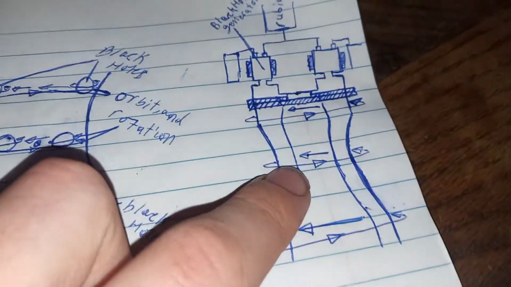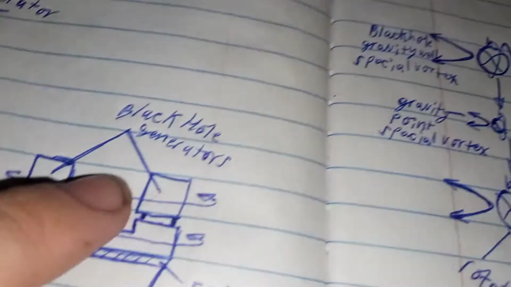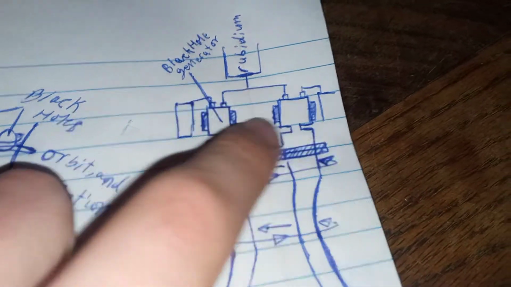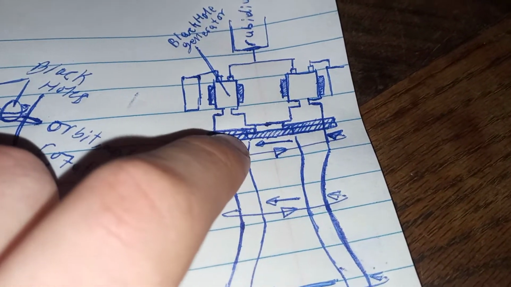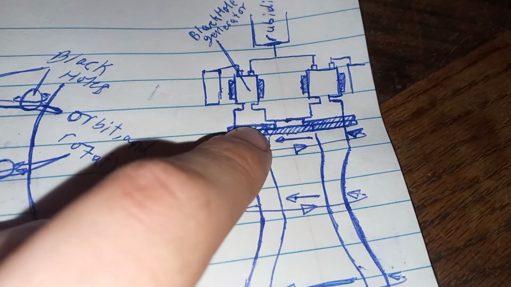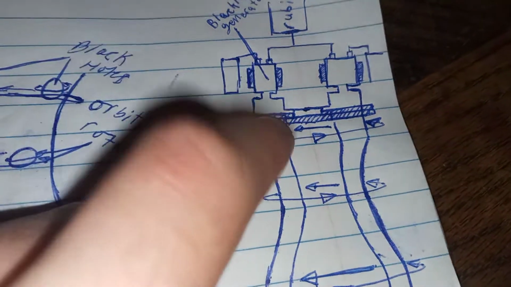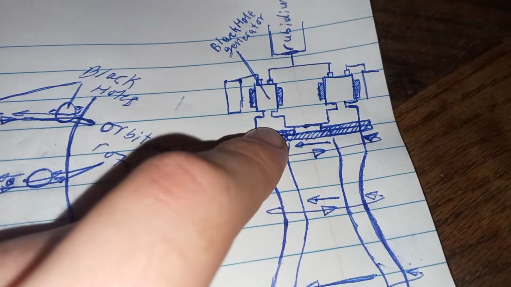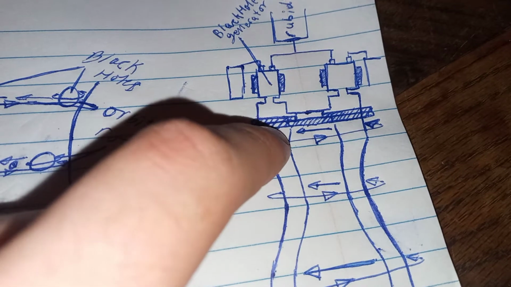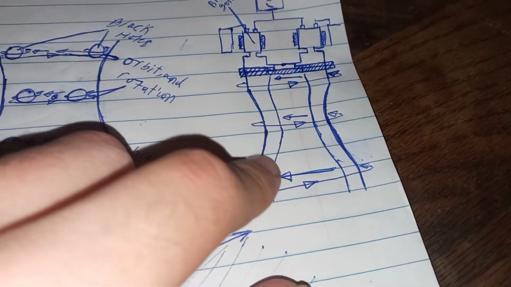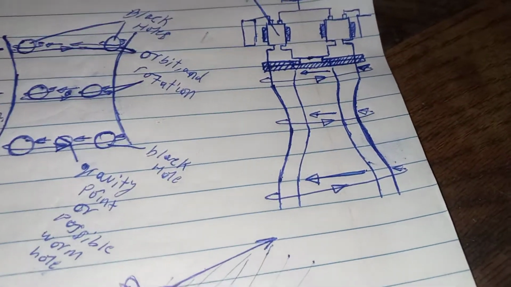And here's the second idea to the first idea. The second one, you have your black hole generators, then you have the beginnings of the black hole accelerator, which would inject the black holes into this long tube of black hole acceleration.